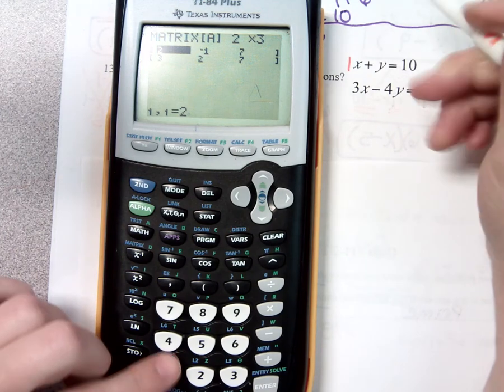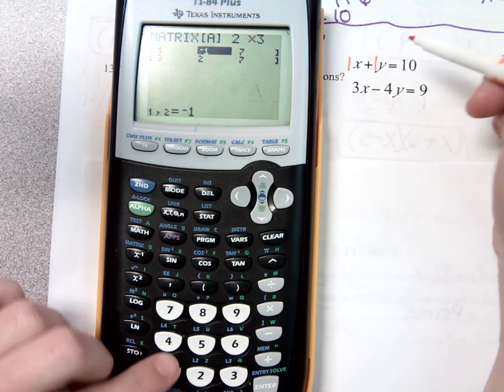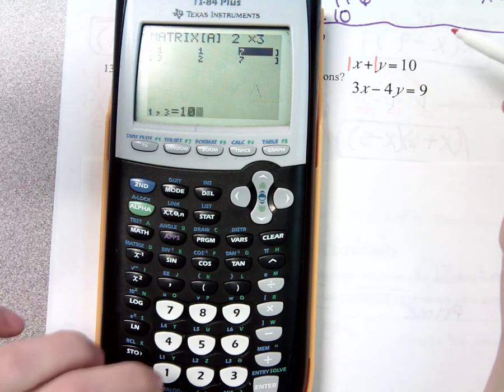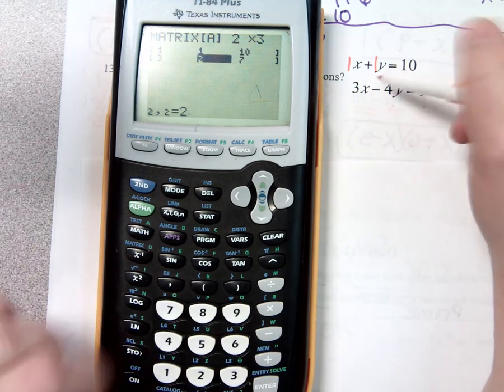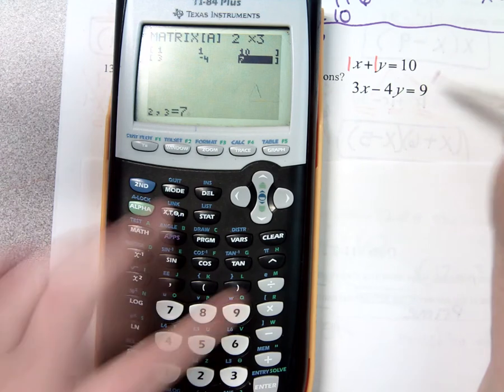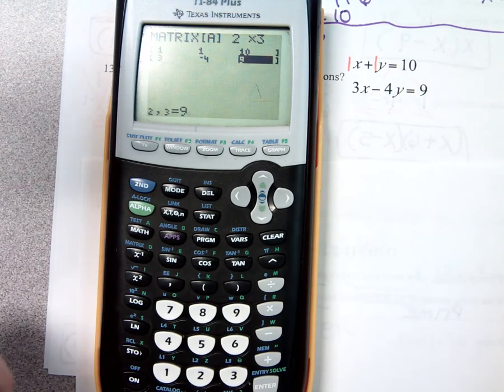In front of this x I have a 1. In front of this y I have a 1. My constant is a 10. In front of this x I have a 3. In front of this y I have a negative 4. And my constant is a 9.